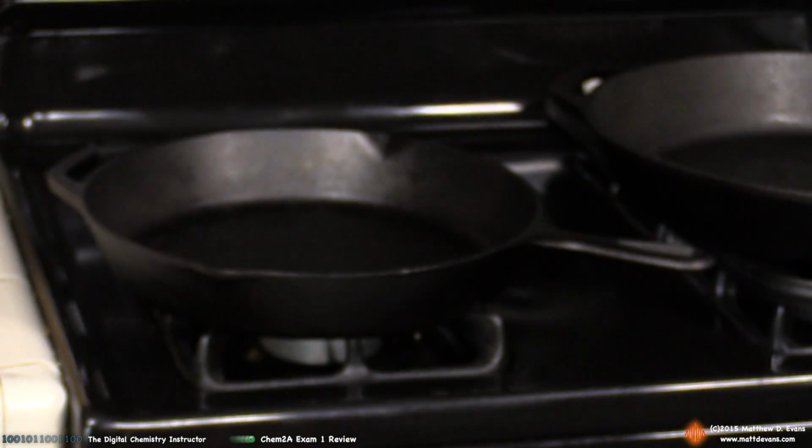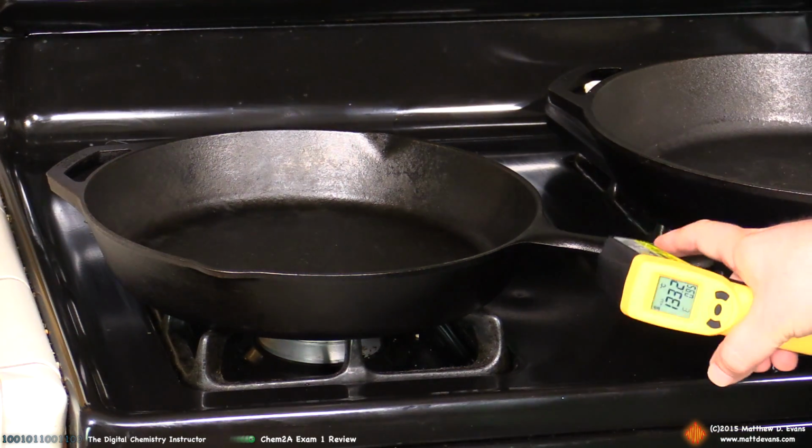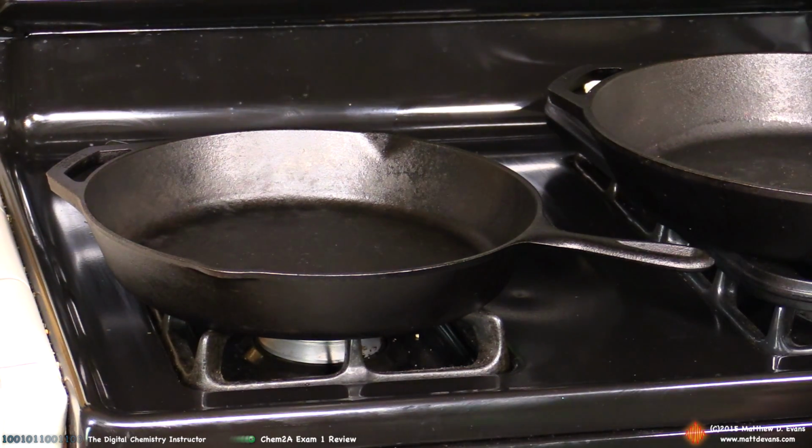The other thing I'm going to need before I'm done with this experiment is the total mass of this pan, and I'm just going to weigh it on a bathroom scale and see what I get, and I'll convert it to mass in just a second.